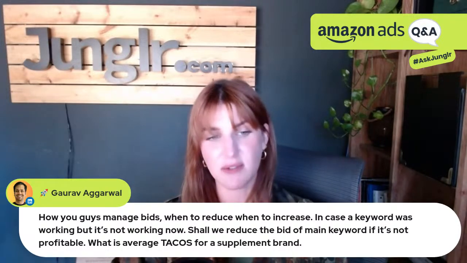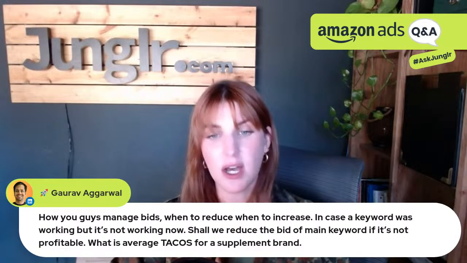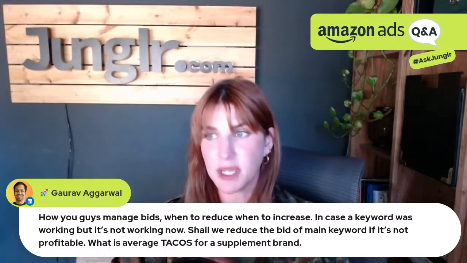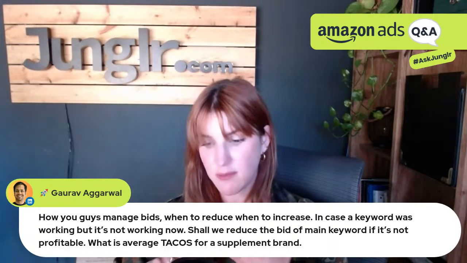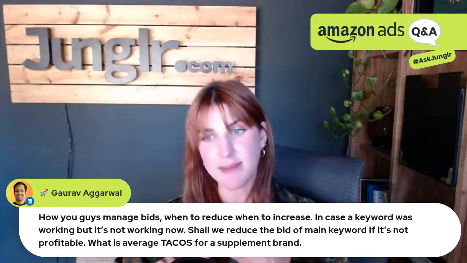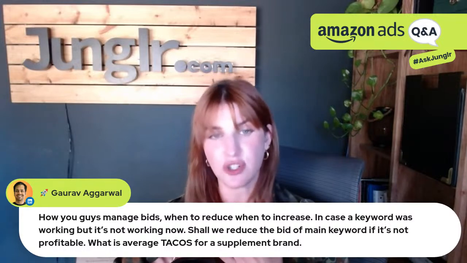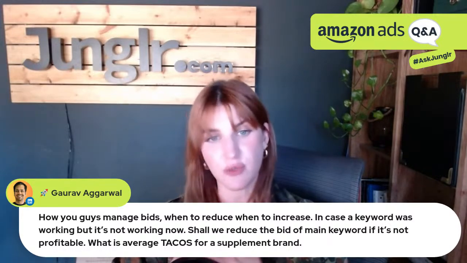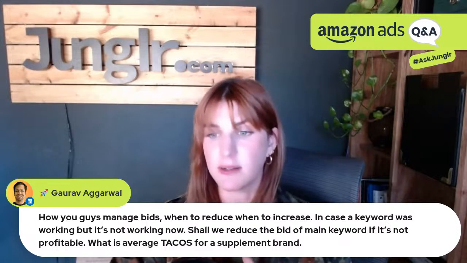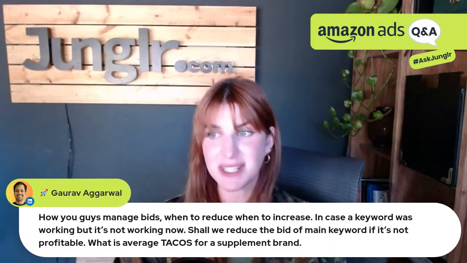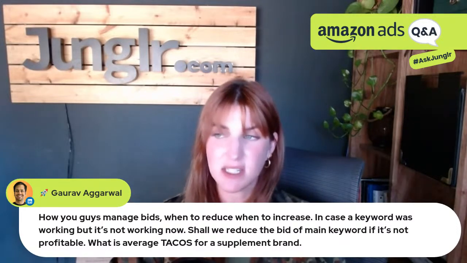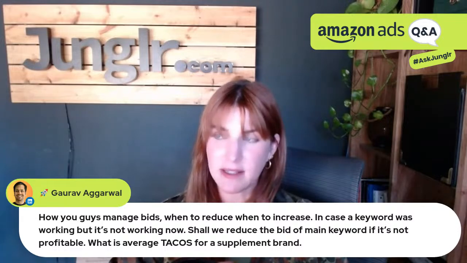So in the case of a keyword that was working but is not working now, my question would be, what is the match type? And if it's not an exact match, I would want to know what search terms used to be performing and which ones don't perform right now. So I would check into the search terms. If it's an exact match, it really depends.